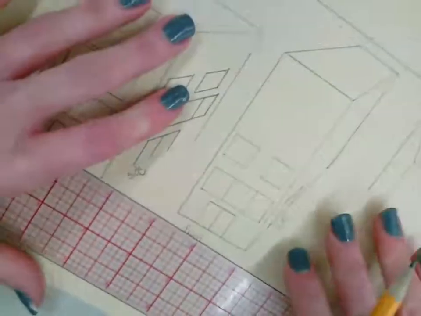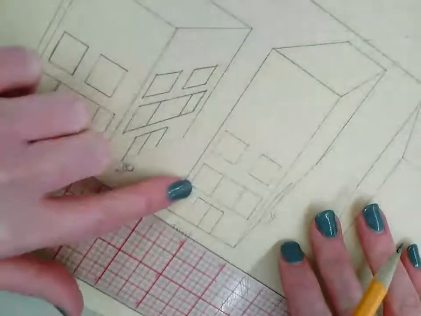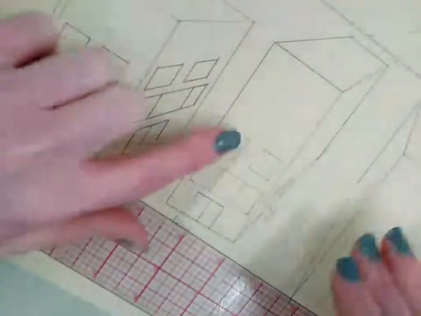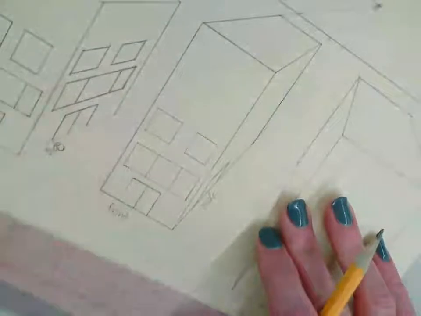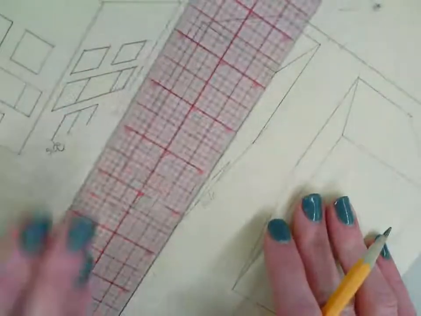So that's two types of windows on the front of my building. Now, generally speaking, I would go with the same window top to bottom, or bottom to top, all right? Now let's take a look at the side. I'm going to do the same thing.